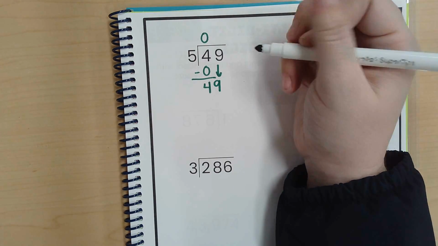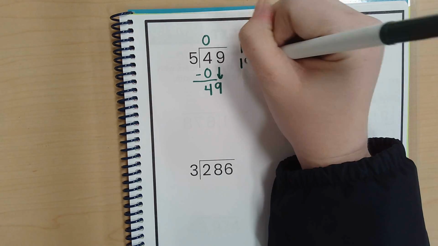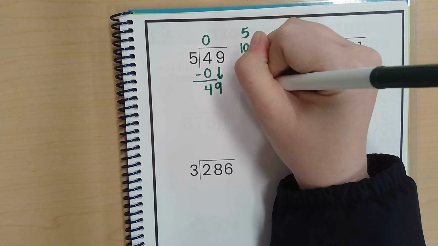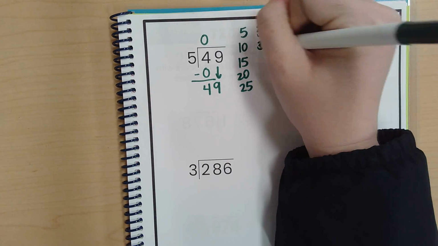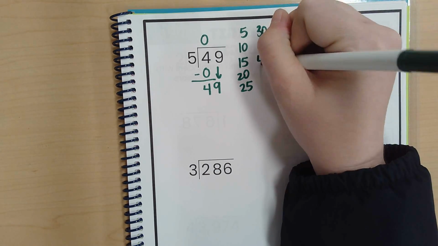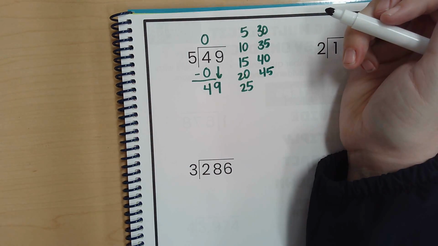49 divided by 5. So we can do our multiples of 5. 5, 10, 15, 20, 25. I'll go up here, 30, 35, 40, 45, and we cannot go to 50.